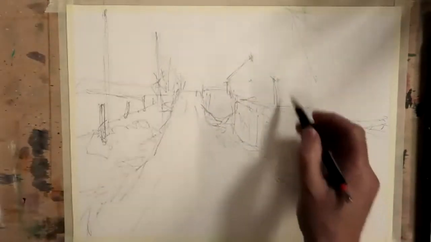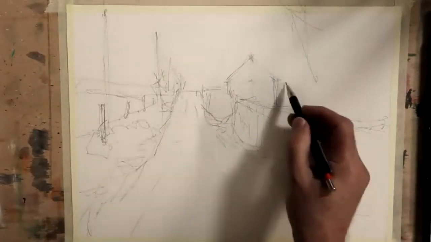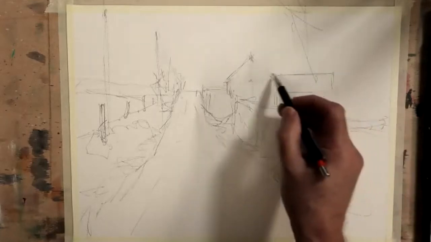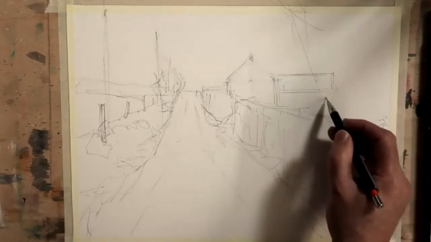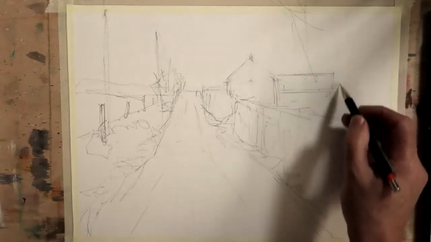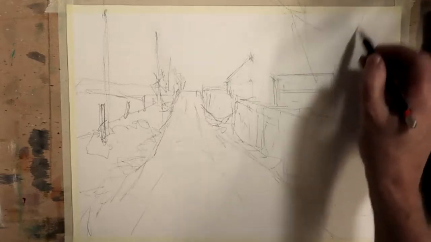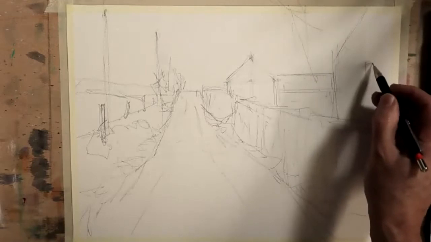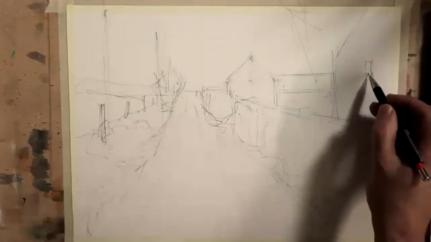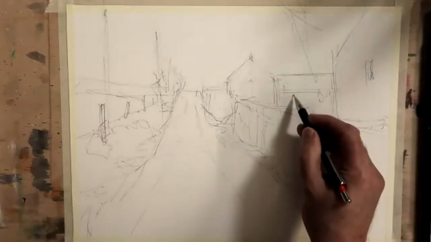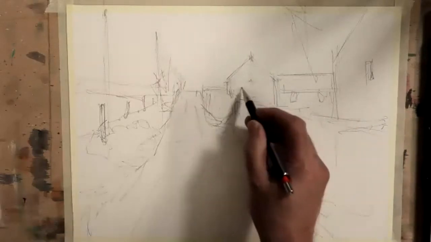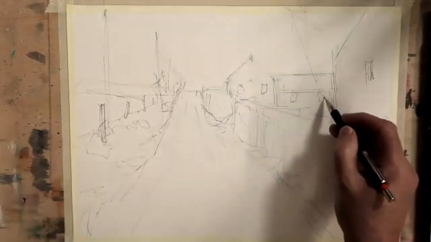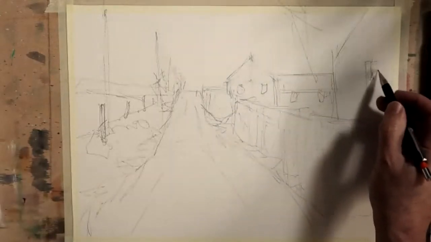Now then, I know what else goes on here from memory, so the house comes over here, another house here, and I won't make too much of this. We'll put a window in here, and a window here, just to indicate with a lozenge shape.